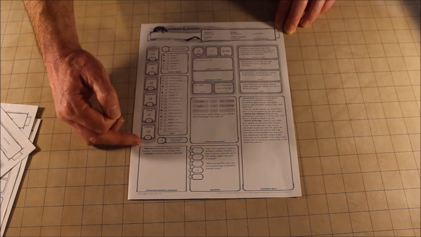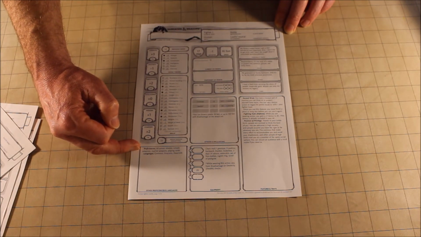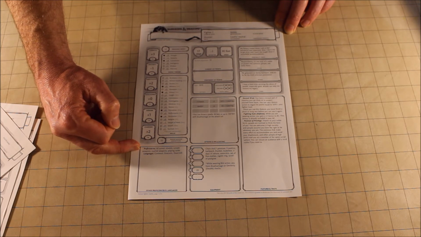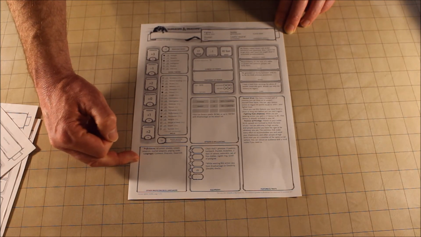All of your proficiencies and languages are listed here, so that could be proficiencies with tools, armor, weapons of some kind. It might be some sort of vehicle. You could be proficient with land vehicles. It will list all the languages that you understand.